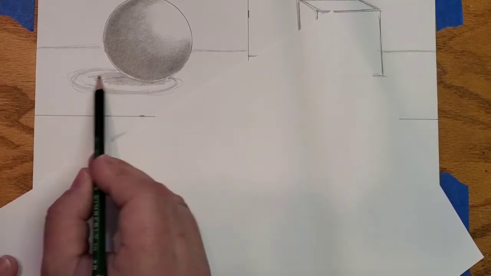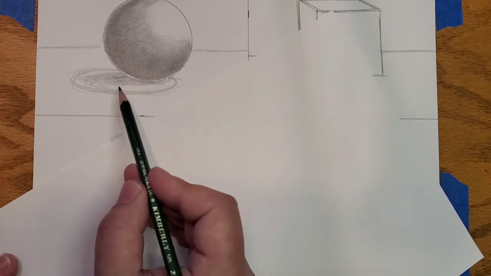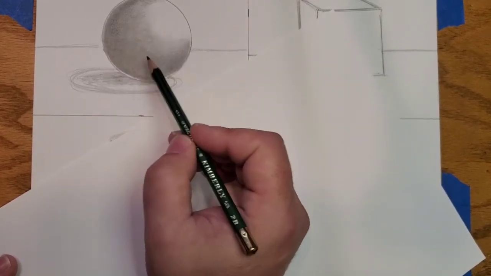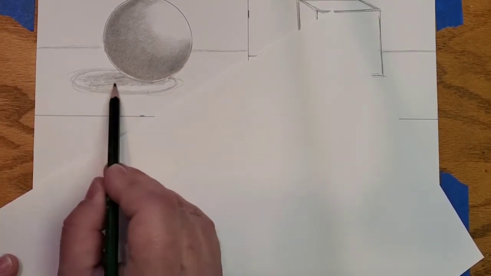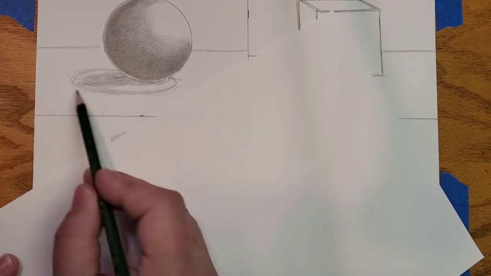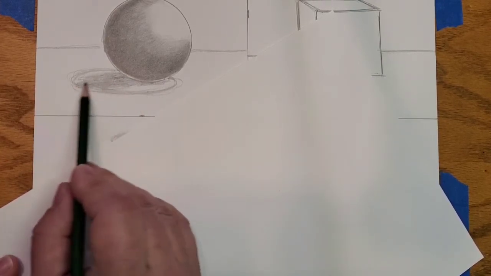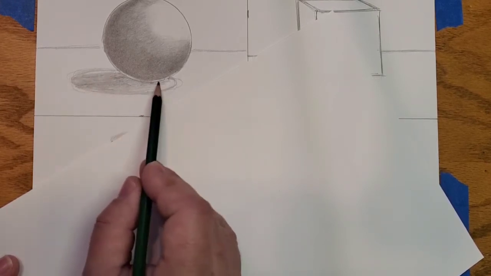On your shadow, pretty much just go back and forth, because remember, it's sitting on a flat surface. This surface is curved. Therefore, we're going to do more lines that are curved. On this surface, which is the table it's sitting on, it's a flat surface. So if I start to curve my lines all over the place, it's going to look a little bit weird. I can still crosshatch, but I just have to be more careful.